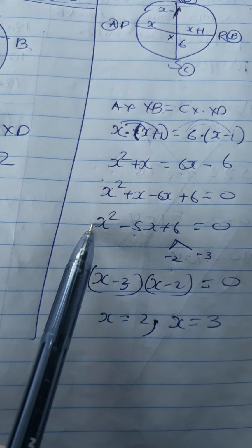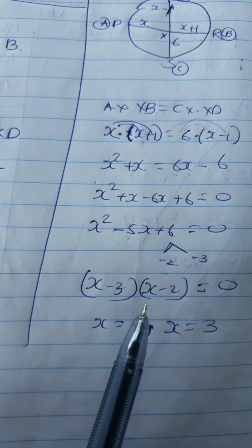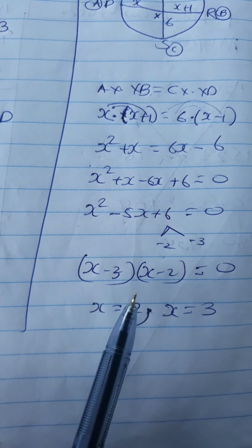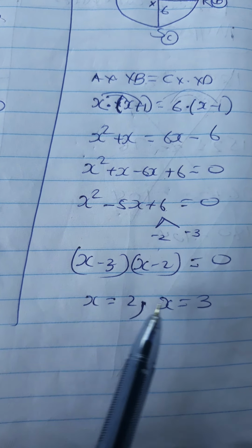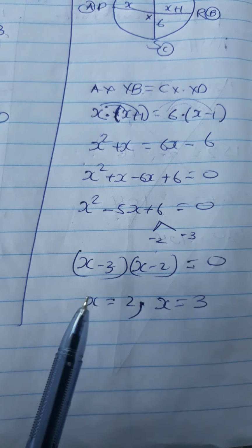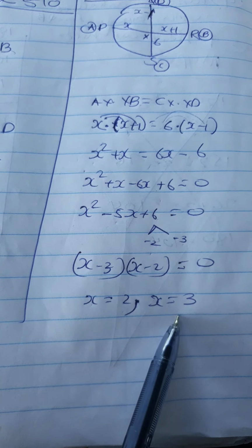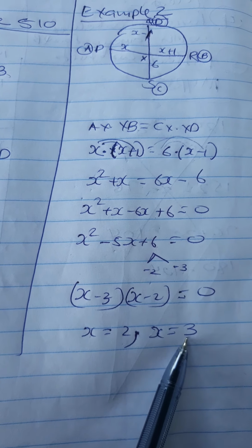In some cases you can't find the combination, and you may use the quadratic formula which you have learnt a little earlier. So those are negative 3 and negative 2. The values of x can be either 2 or 3.